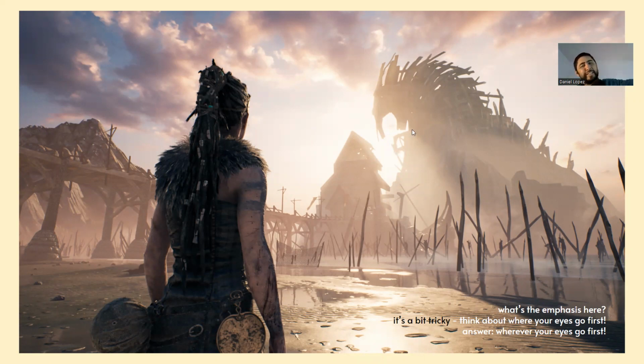So for this one, it's more ambiguous what the emphasis is, which is interesting, right? I said it's usually non-ambiguous. Well, sometimes it is ambiguous, like everything else in life. But most people would probably pick either this area here or this area here.